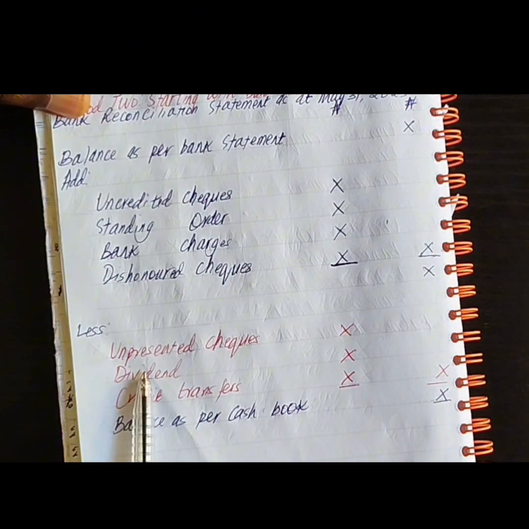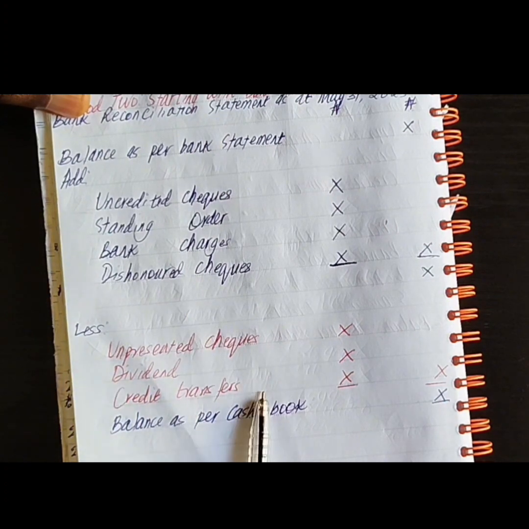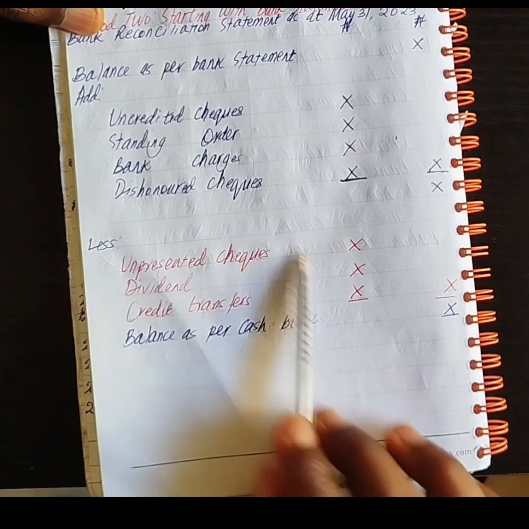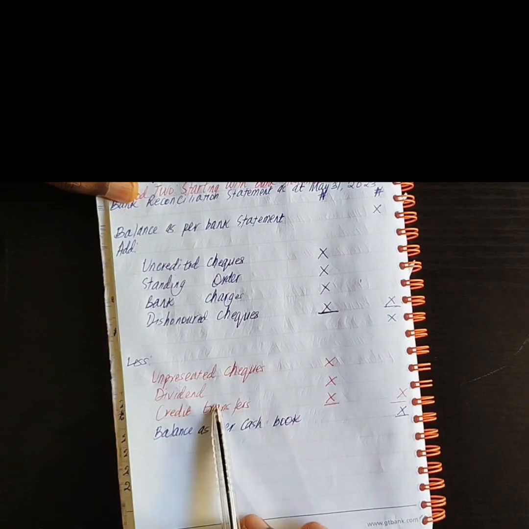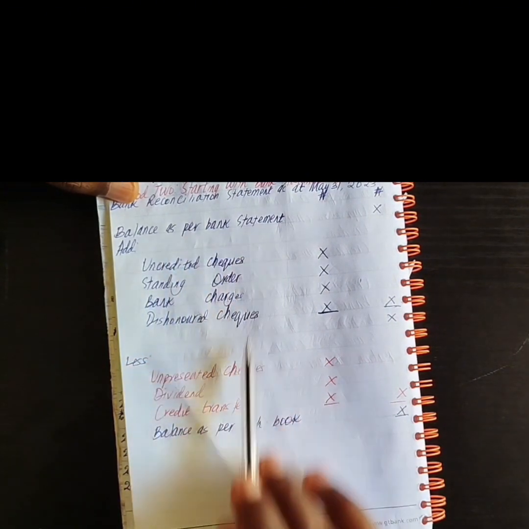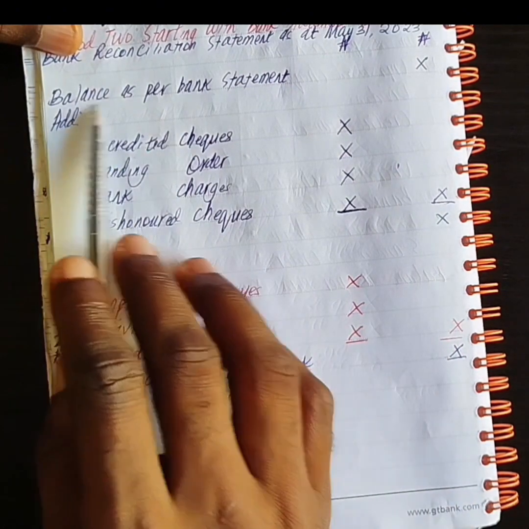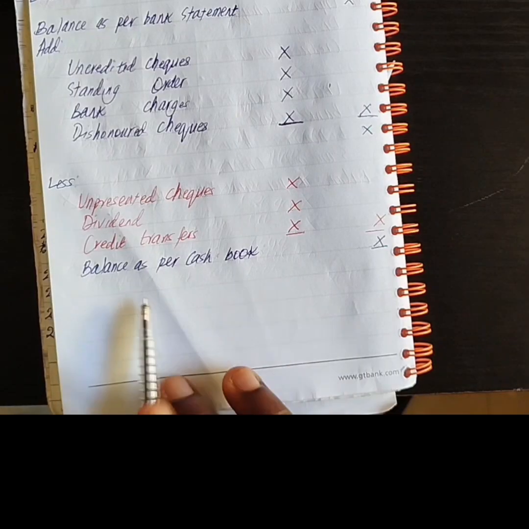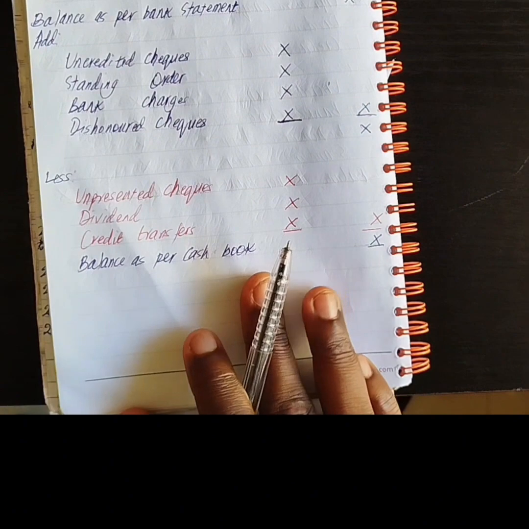You would have also noticed that unpresented checks, dividend, and credit transfers were what? They were subtracted. Sorry, they were added. Unpresented checks, dividend, and credit transfers were all added to balance as per cash book. When you are starting with balance as per bank statement, what do you do? You have to lessen each of them. So when you start with balance as per bank statement, at the end of the day, the balance you have is what? Balance as per cash book. I hope it's clear to you now.